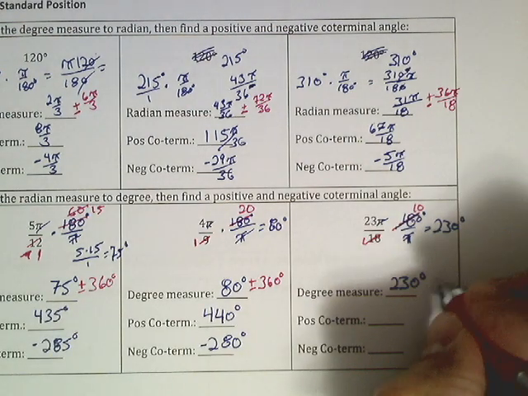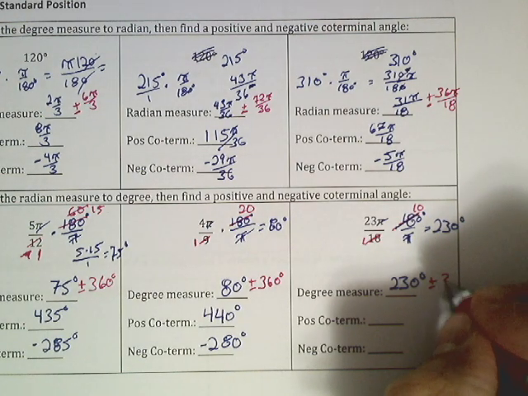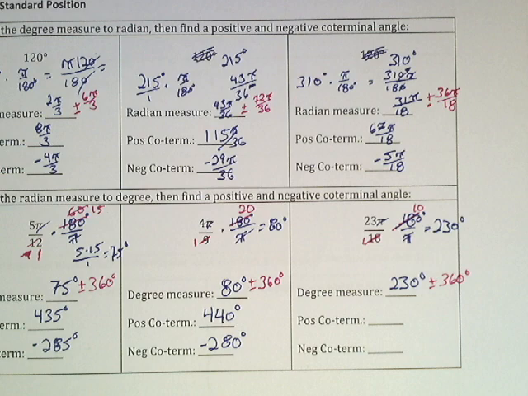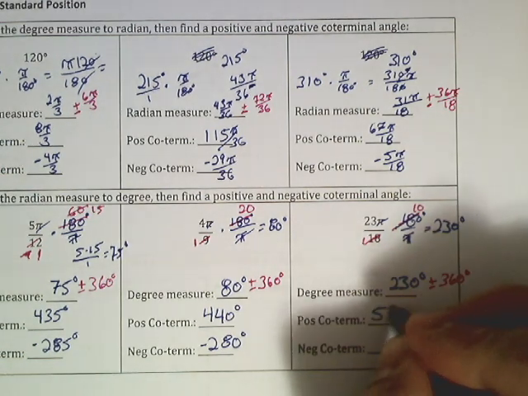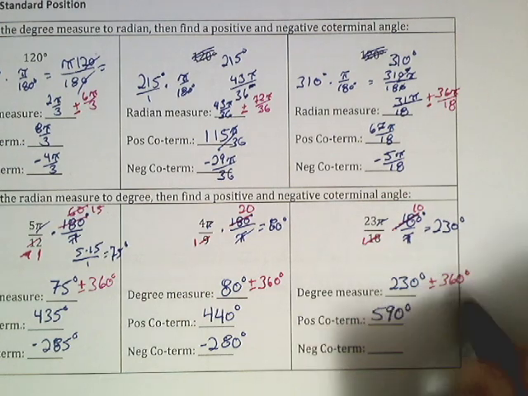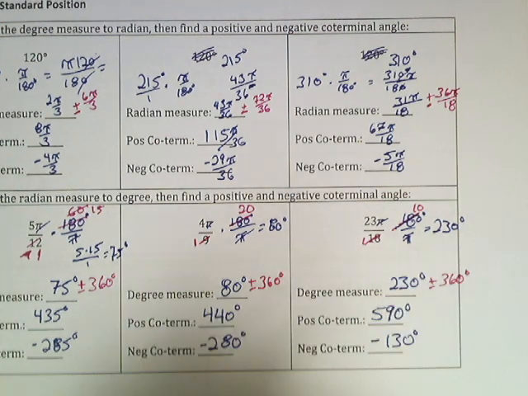And then to find our positive or negative coterminals, we get plus or minus. We'll just add or subtract a full rotation. So that's what, 590 degrees, and then subtracting is negative 130 degrees, I believe.